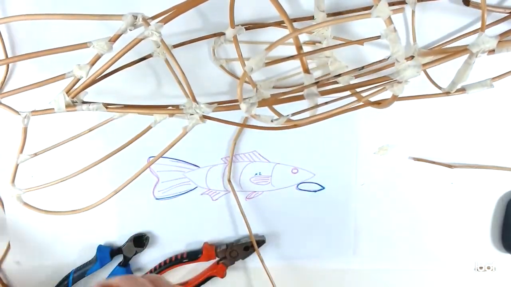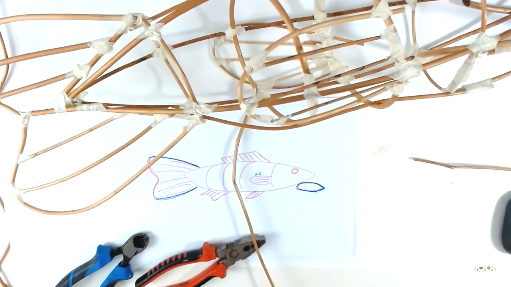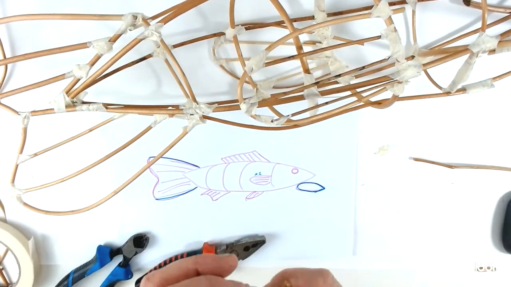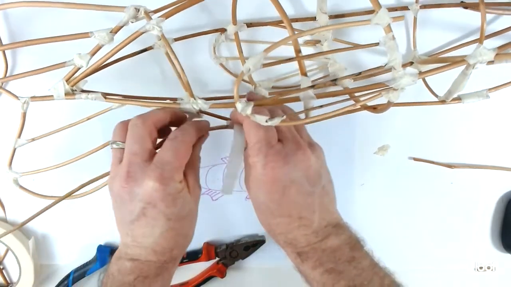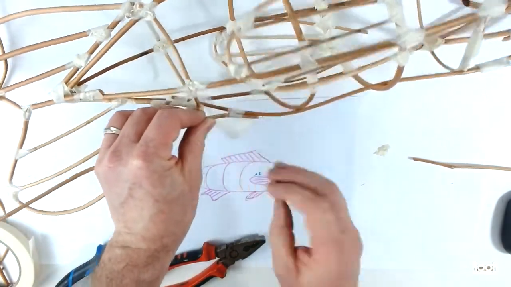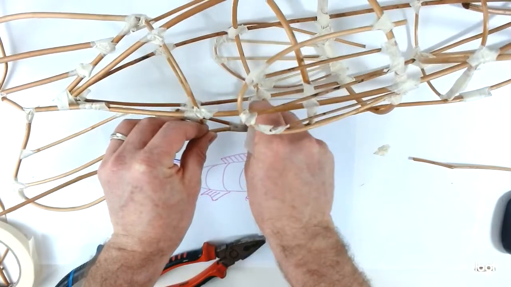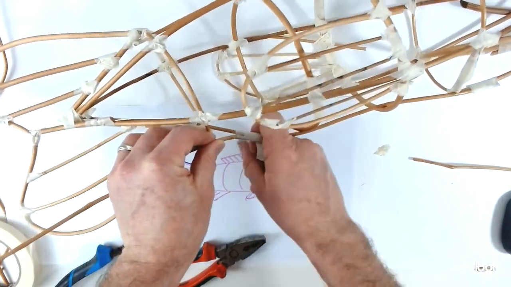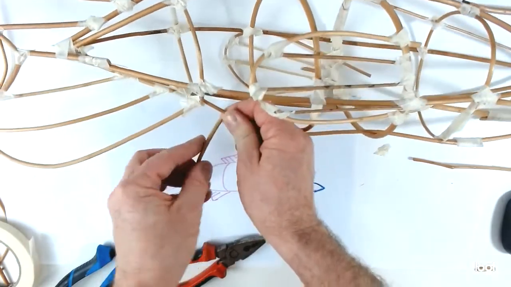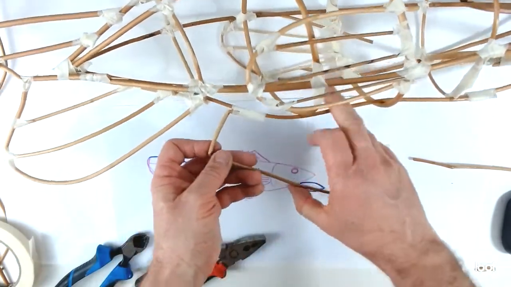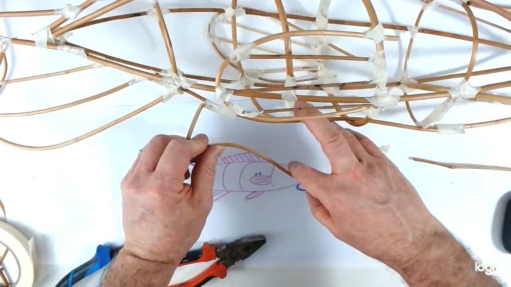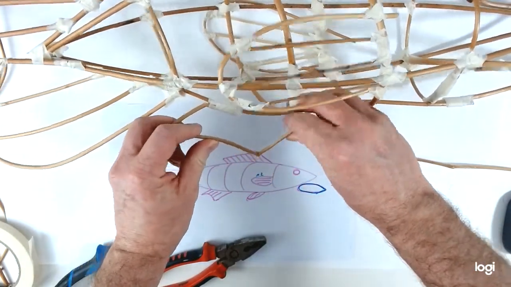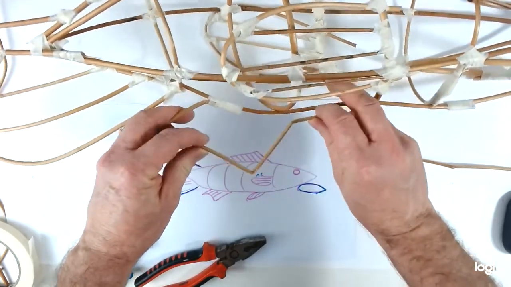So some tape on there. Wrapping that around the bottom line of the body. Plenty of tape because it's wet. And then coming around like that. I have to just encourage that bend a little bit more later on. Let's just see.